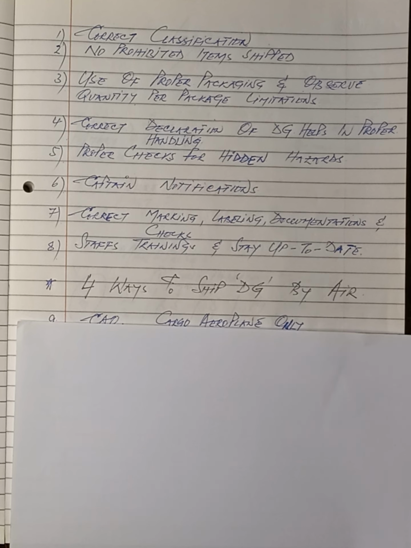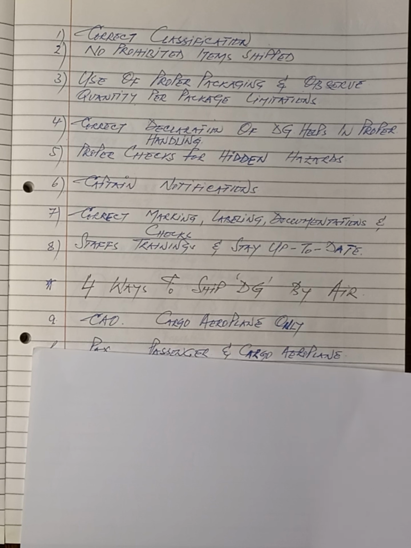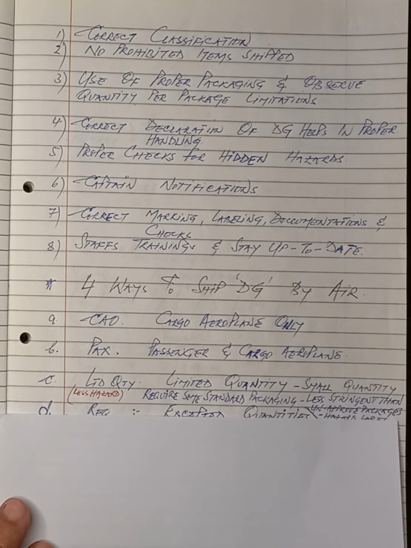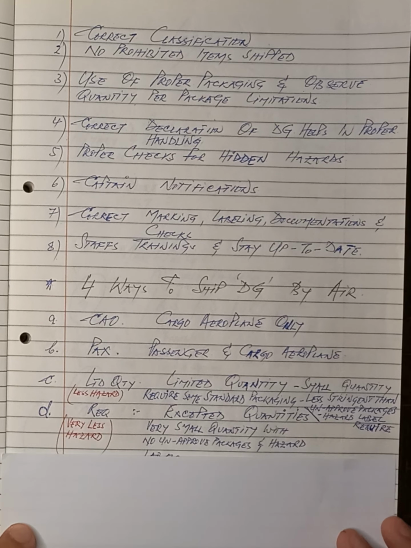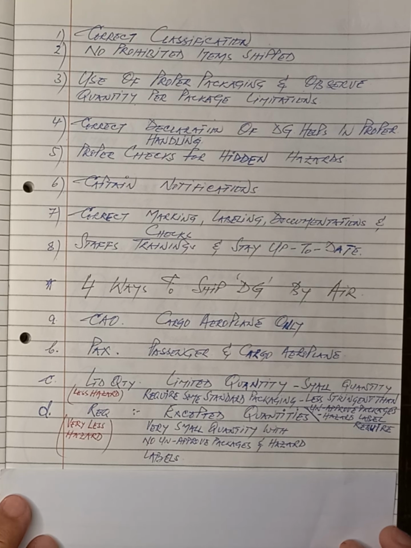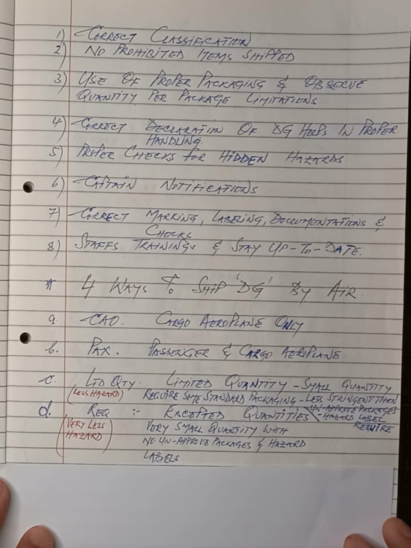Keep in mind, there are four ways to ship DG, dangerous goods, by air. What are those? As you can see, the first one is CAO, cargo aeroplane only. Of course, this must be carrying a high risk. The passenger and cargo is kind of medium and low risk items, I must say.